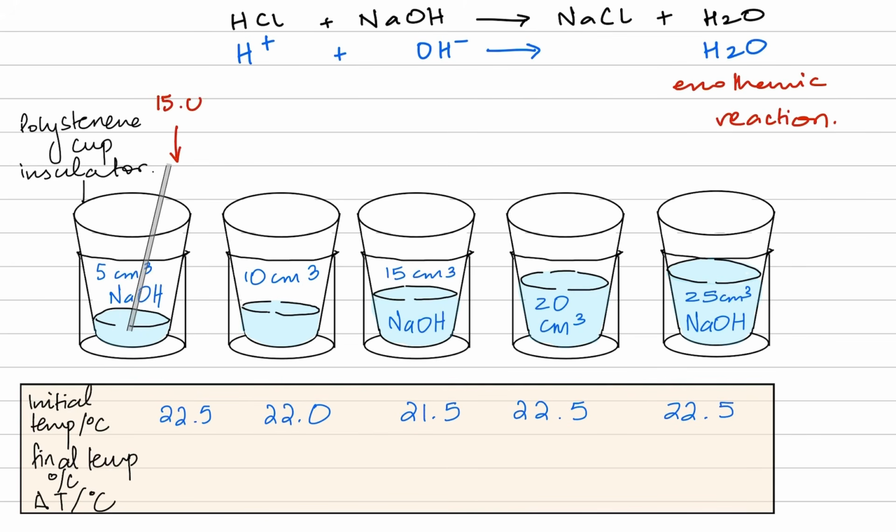Now I am adding 15.0 cm³ of HCl in each container. This is the same concentration and volume of the same acid. Obviously we know that in some cases the HCl will react fully, or in some cases the alkali won't be enough to completely neutralize.